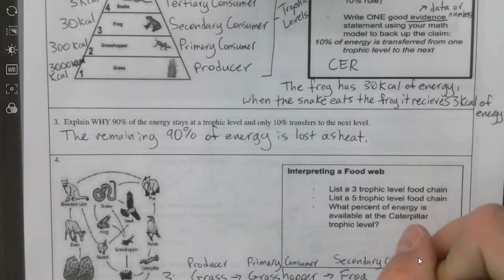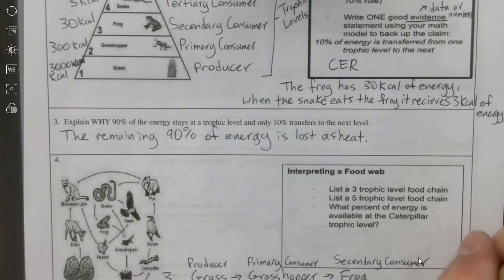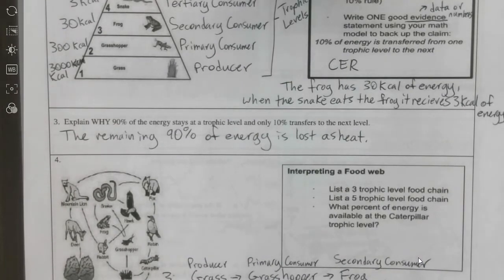The robin is eaten by the fox. And then the fox is eaten by the mountain lion. So if we look there now, we have 5 organisms showing a 5 trophic level food chain.